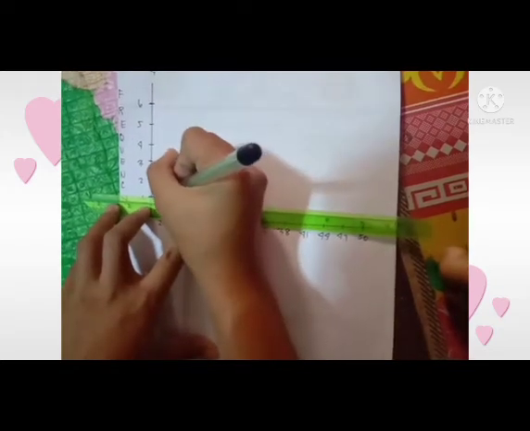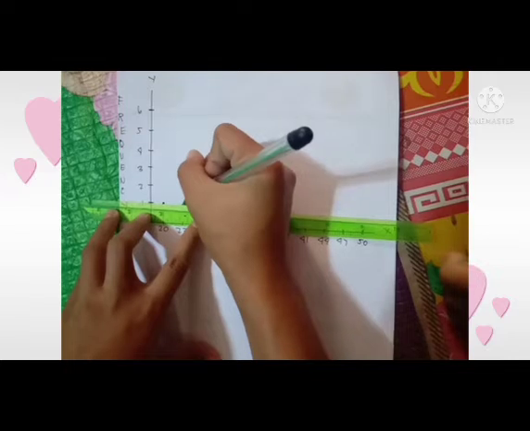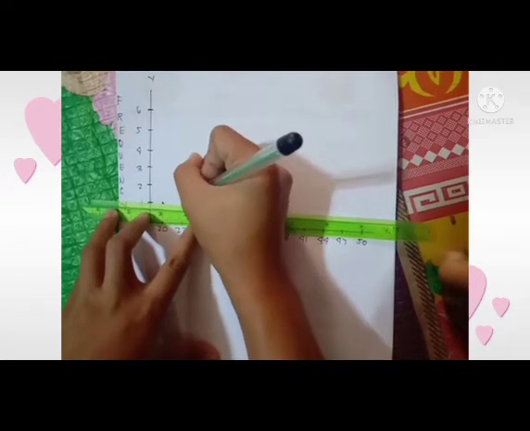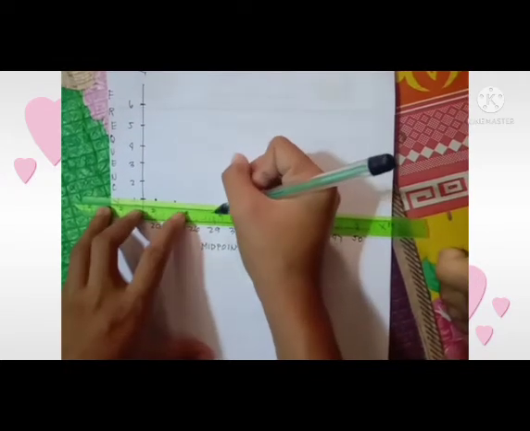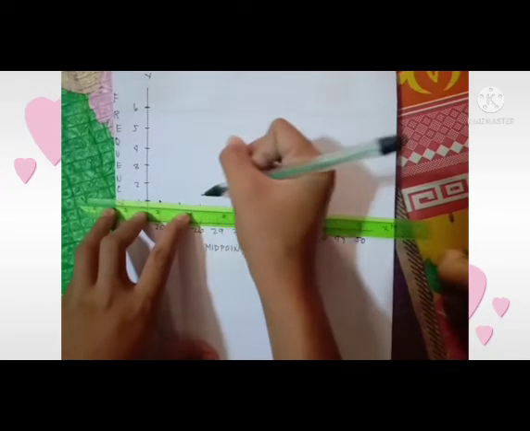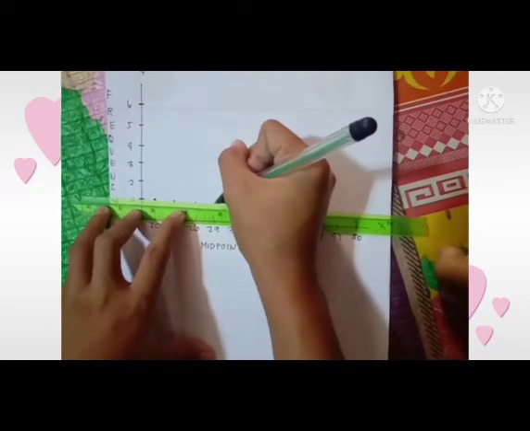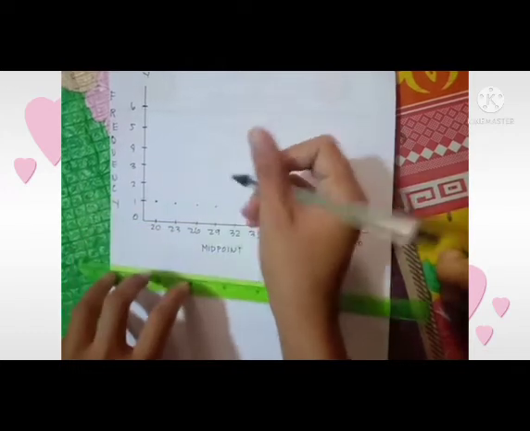In 23, there is 1. In 26, there is 1. In 29, there is 1 also.